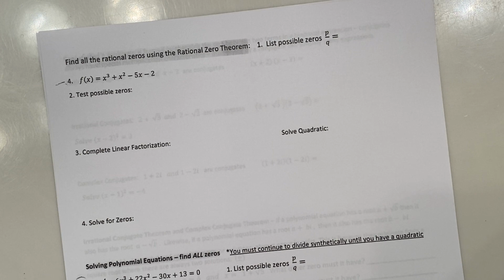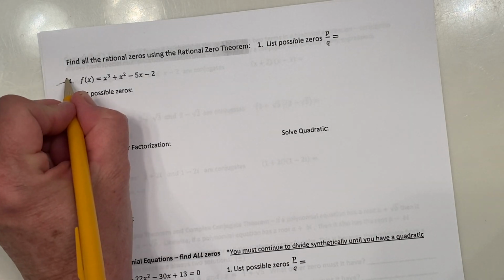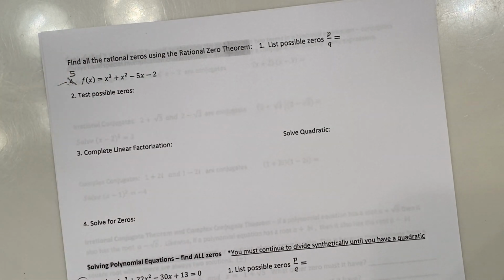All right, let's continue looking at another example. I think this must be 5. Okay, let's look at the question. It says, find all the rational zeros using the rational zero theorem. Okay, find all the rational zeros. A little bit different language.